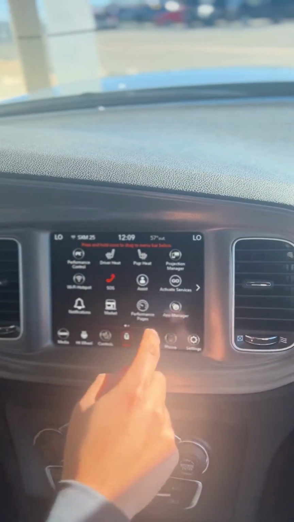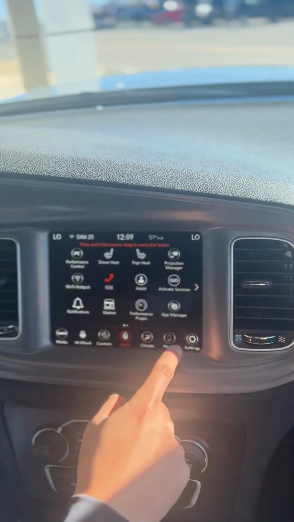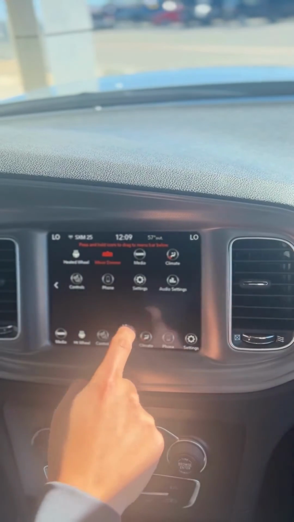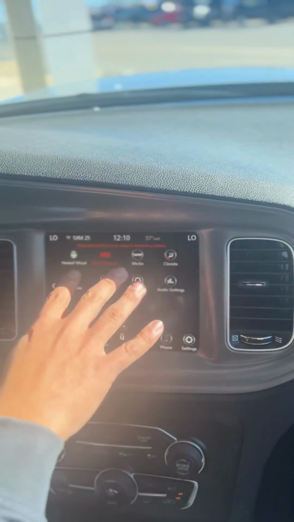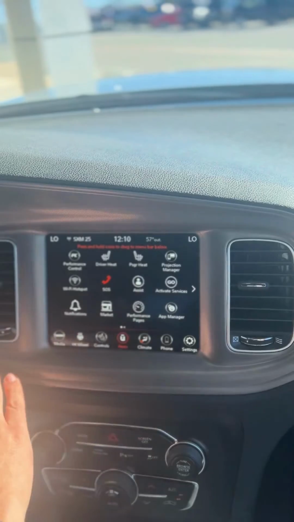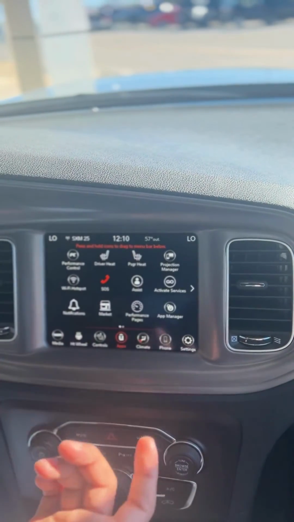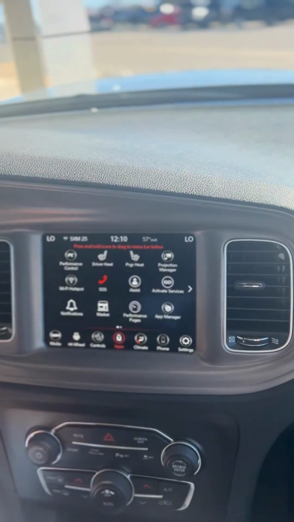You can pick and choose which apps you have down here, and much the same, you can send things from down here up onto the screen if you'd rather not have it down here. Just the one that's always going to remain the same is going to be that middle apps button.